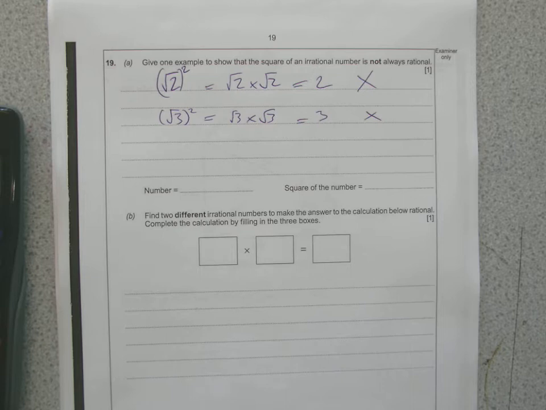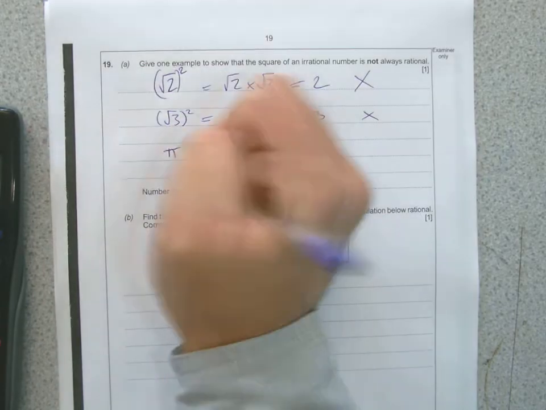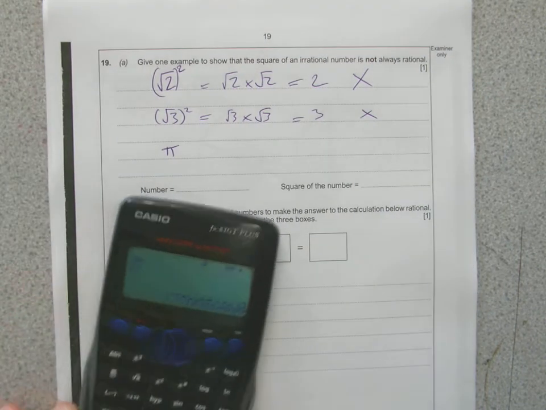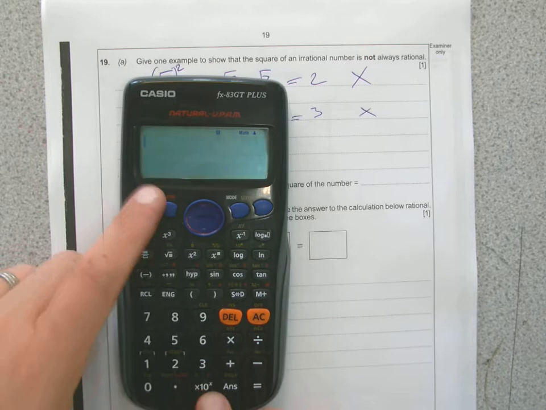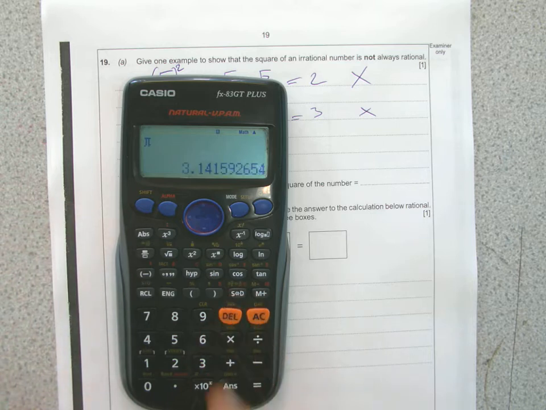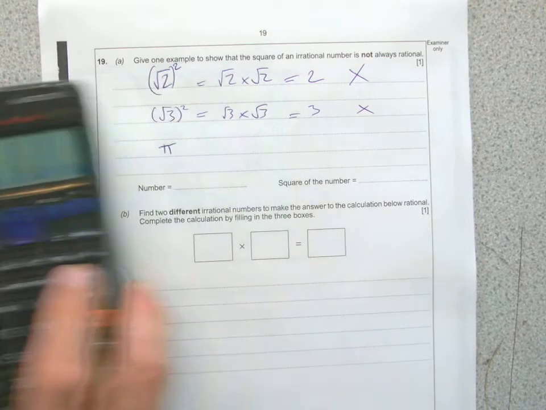But we don't have to have roots of whole numbers as the only sort of irrational numbers. Pi, for instance, is irrational. You might not think so. You might think pi is 3.14 as we learned, but if I press shift and that pi button, actually pi is 3.14159. There's no pattern there, it's all sort of random, isn't it? There's no pattern at all, so it's an irrational number.